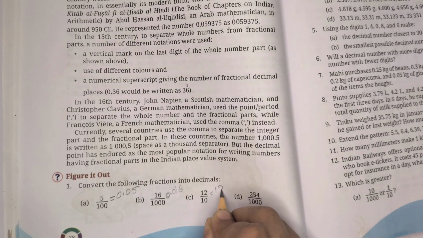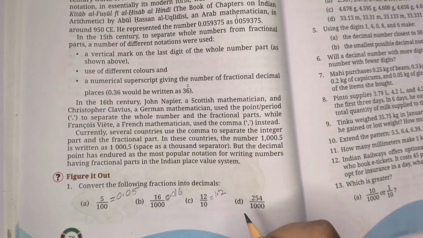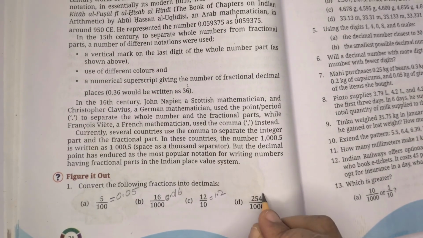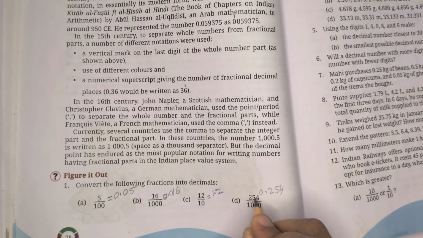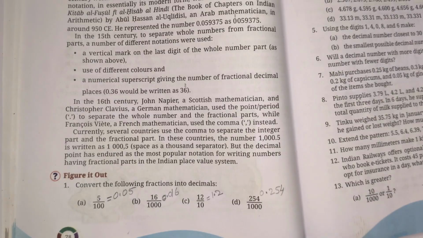Here only 1 zero, so we first write the numerator number and move 1 place to the left. Here 3, which means 0.254. 1, 2, 3. Put the decimal point here.